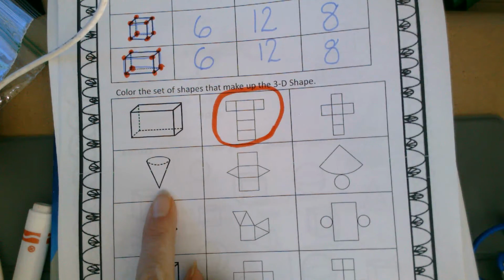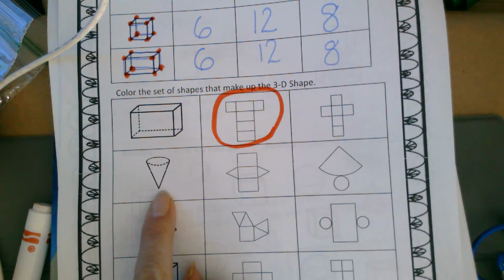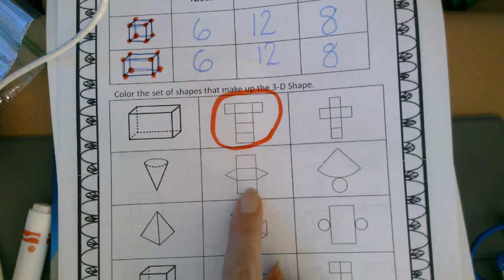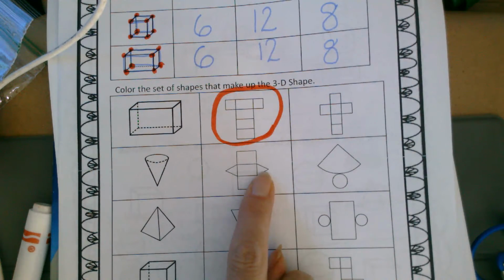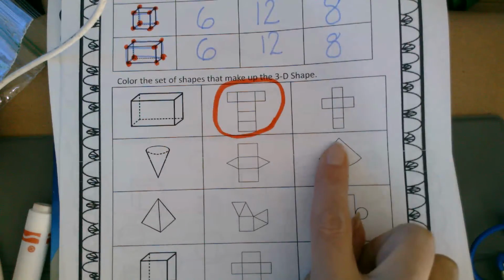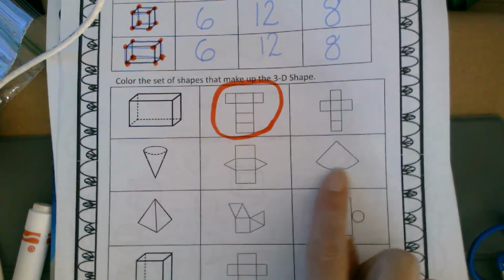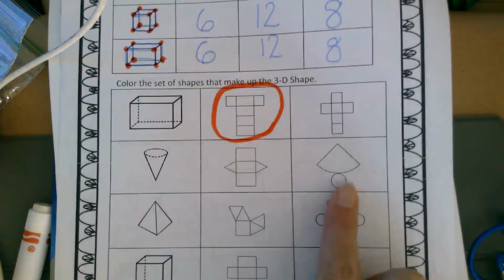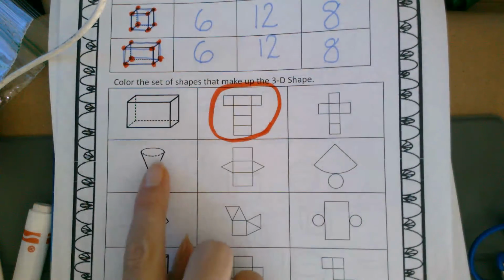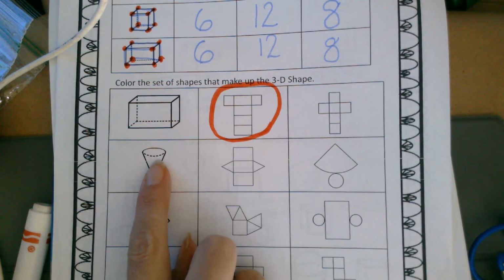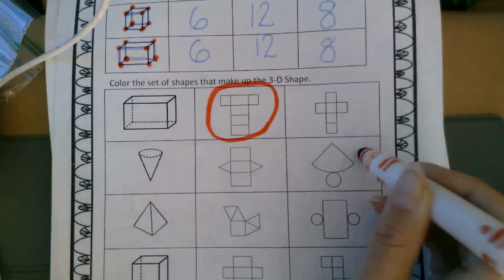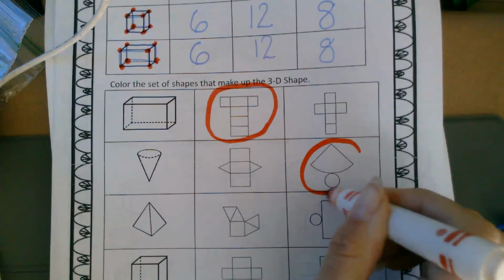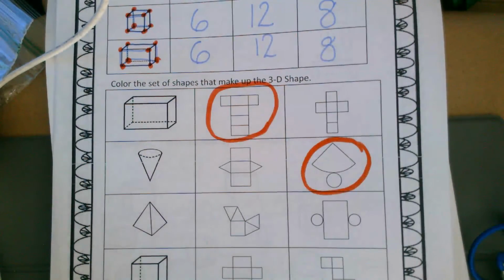Which picture do you think shows us a cone? Do we have rectangles and 2 squares that make up a cone? Or do we have a rounded, curved piece and a circle? Look at your cone. If you circled this picture, you were correct.